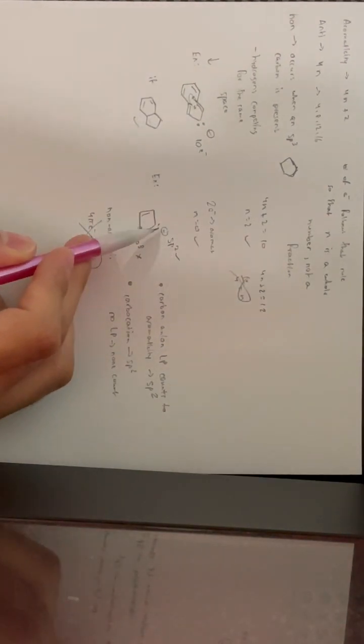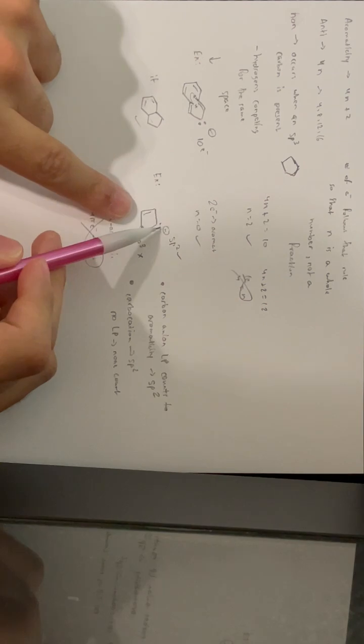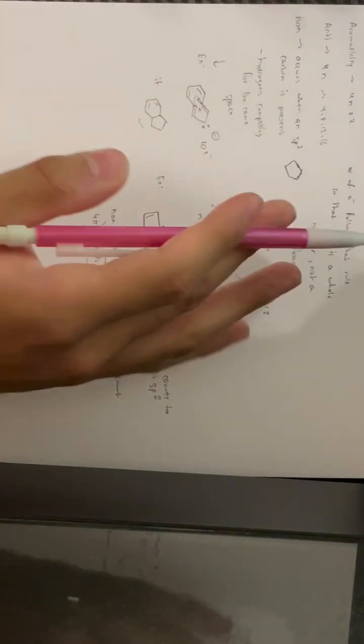therefore it's non-aromatic, okay? In this case, you do have an sp2 carbanion, but even though there's 4 pi electrons, it would have been anti-aromatic, but the sp3 ruins it, non-aromatic, okay? Those are the 2 exception cases. The rest should just follow suit.